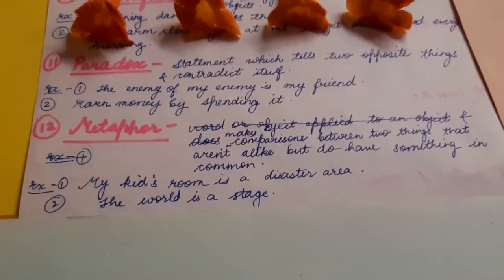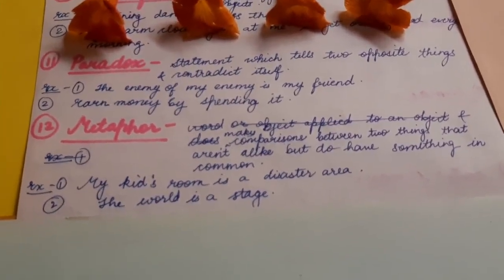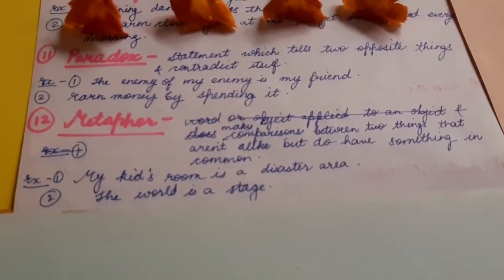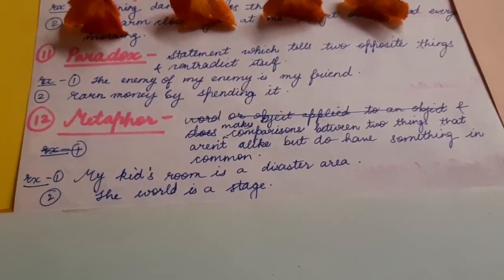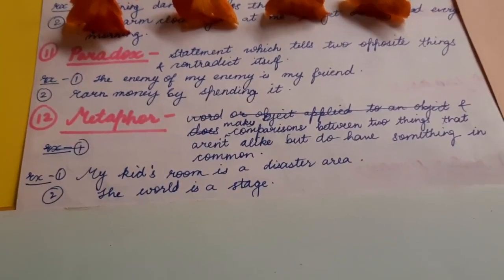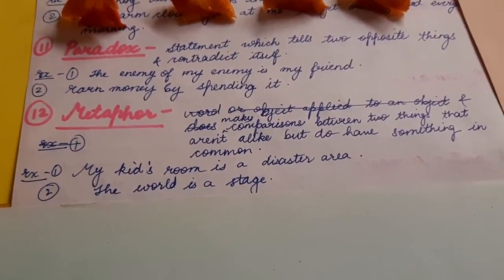The next one is: the world is a stage. Of course, just think about it deeply. The world is a stage. We have a lot to perform. We have a lot to see in the world. So the world is actually a stage. And all these literary devices sometimes put you in a situation where we have to think deeply, think a lot.